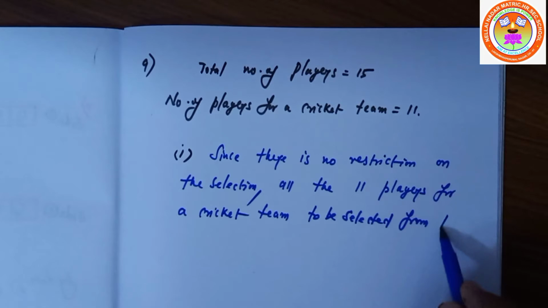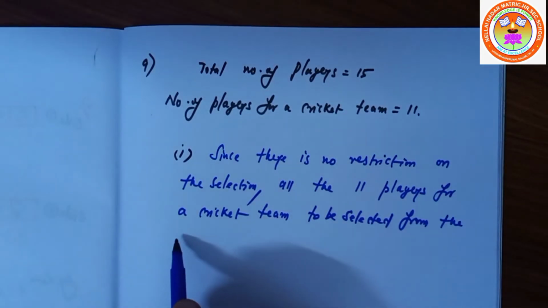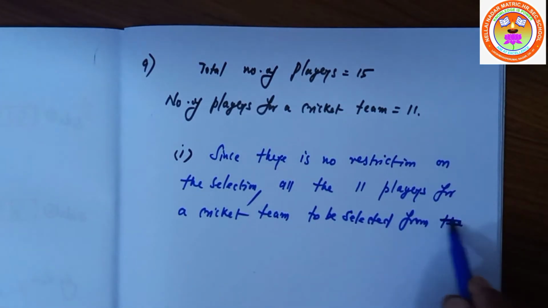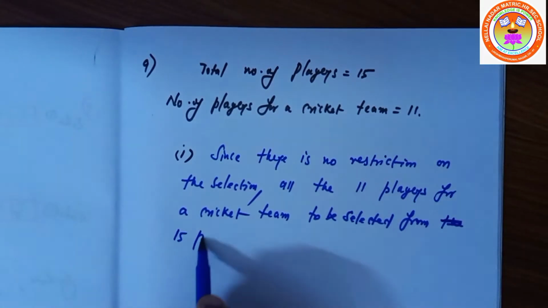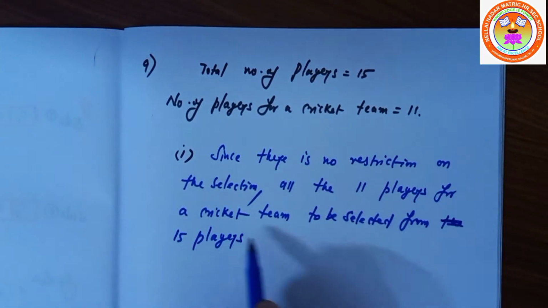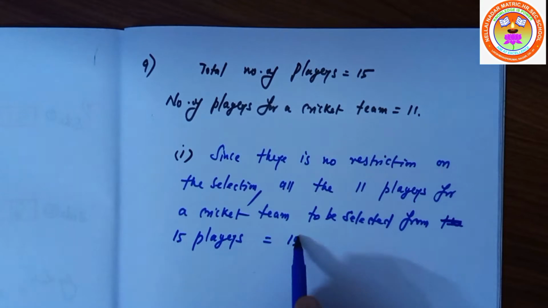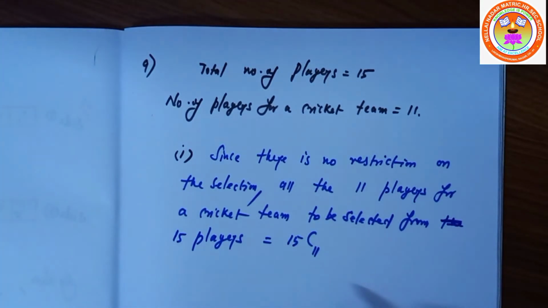So from the 15 players, it is only selection, so you have to write 15C11.